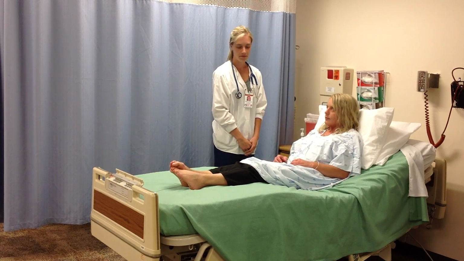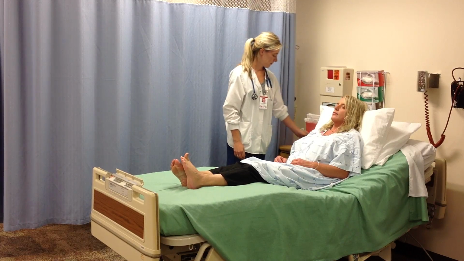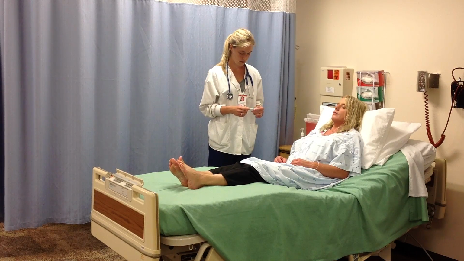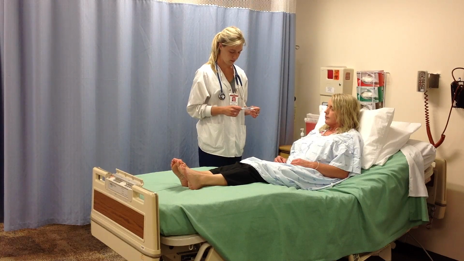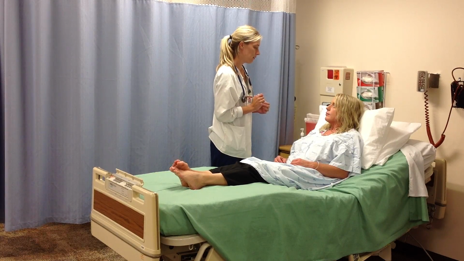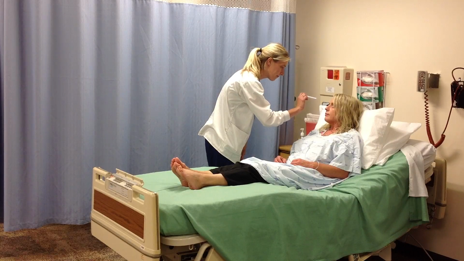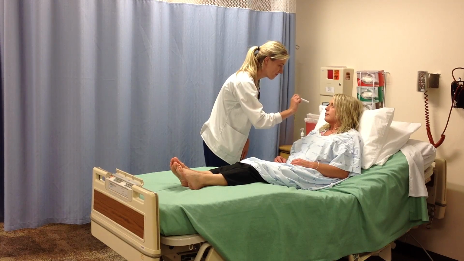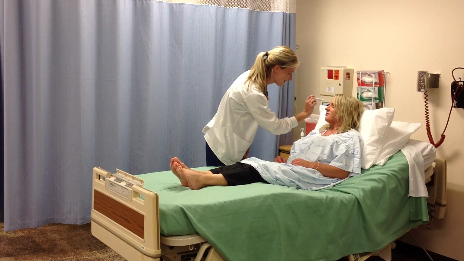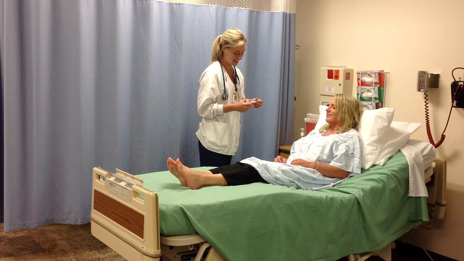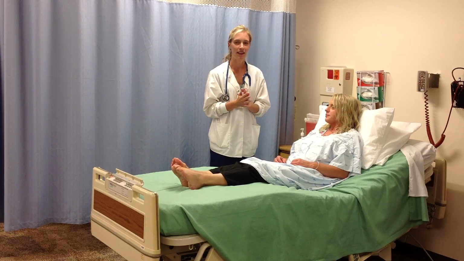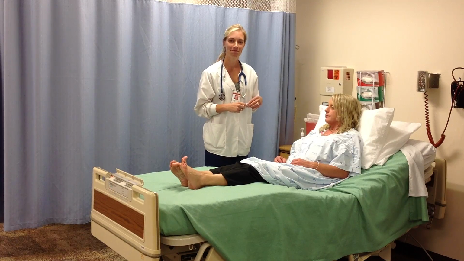Examine the eyes for pupil shape, size, equality, and response to light. And your light will have a pupil gauge on it for measurement. Can you look at my nose, please? Pupils are pearl and they are about 3 millimeters bilaterally. Inspect the ears for any abnormalities.